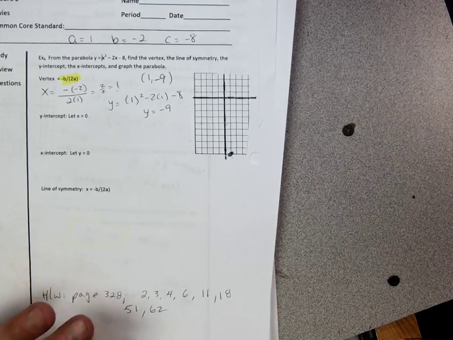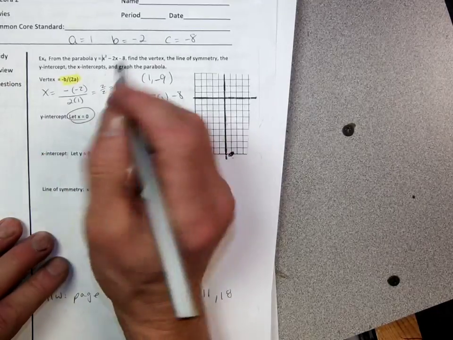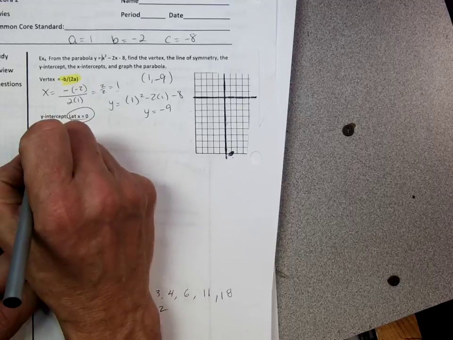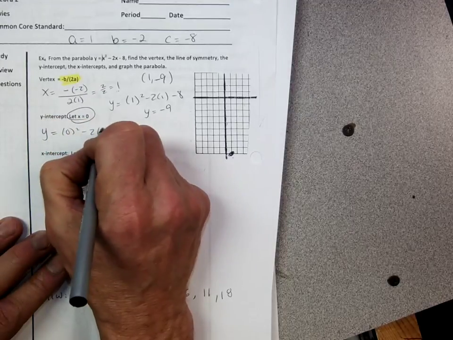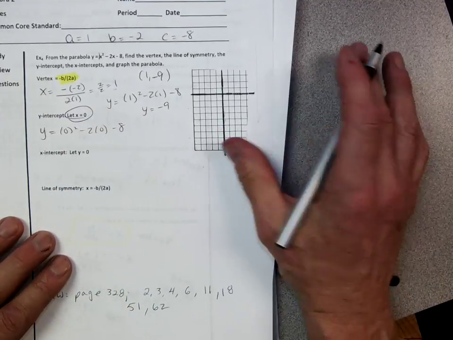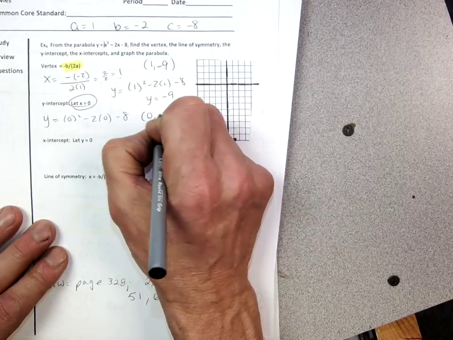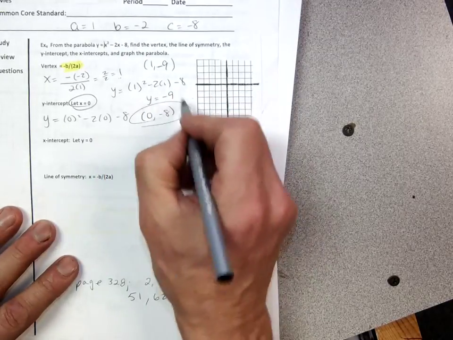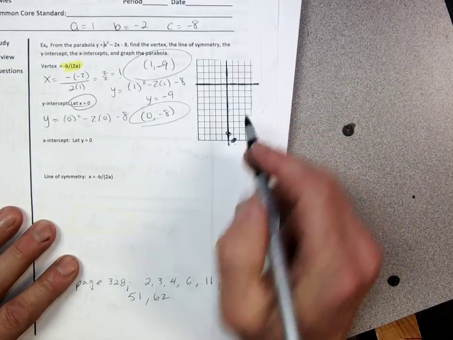Okay, now y-intercept. For the y-intercept, let x equal 0. That's easy, okay? So y equals 0 squared minus 2 times 0 minus 8, I should get negative 8, right? Hopefully you guys can see that. We get negative 8. So my y-intercept is at 0, negative 8. So I'm going to put a little dot at 0, negative 8. It goes right there.